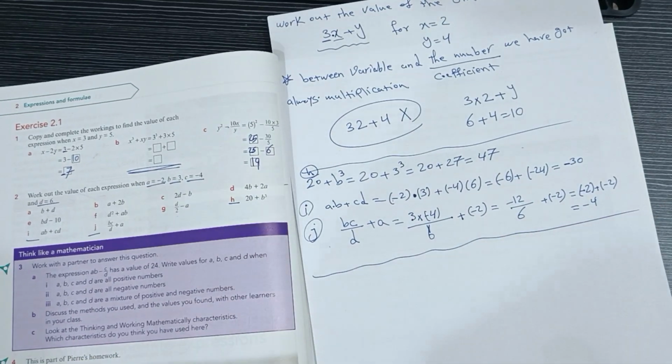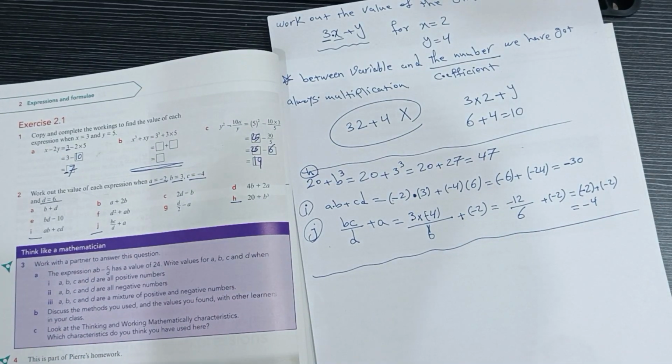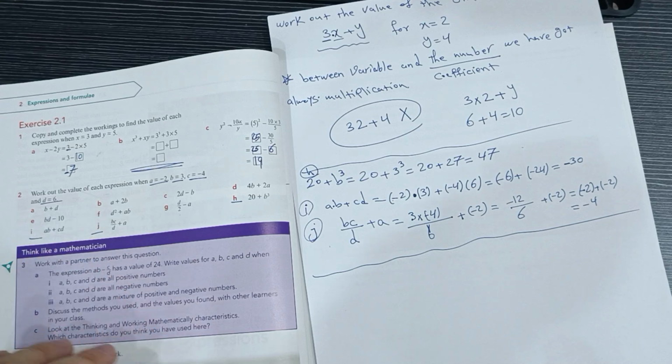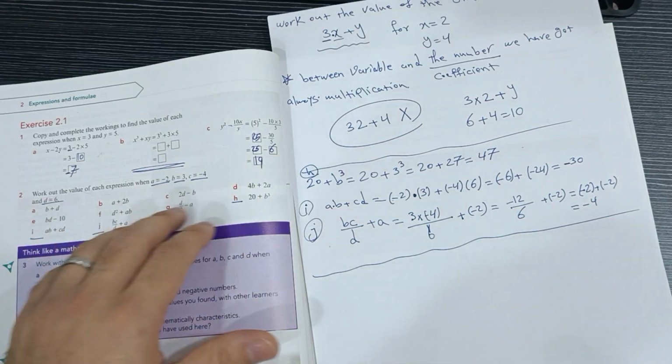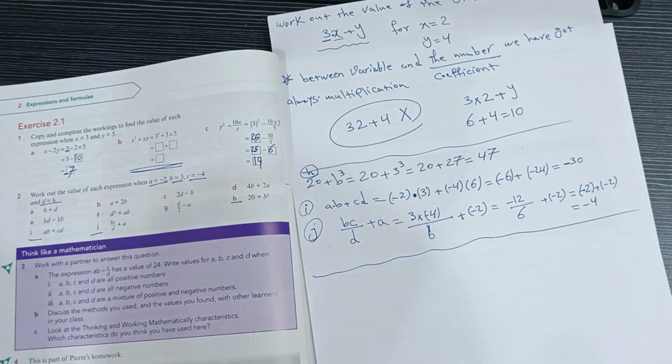And I will leave the other examples for you guys. So think like a mathematician. Work with a partner to answer this question. A question is given, then write values for A, B, C, and D when A, B, C are all positive numbers. So try to follow the instructions. I'm not going to solve this thing like a mathematician because it's easy. And these type of questions, by the way, are important for the exam.